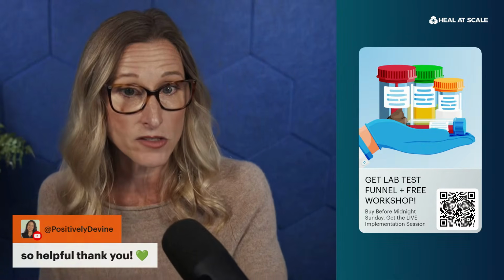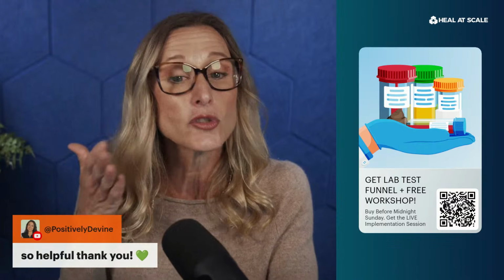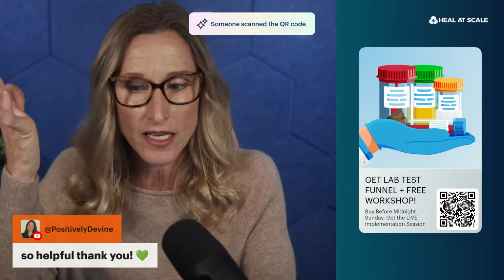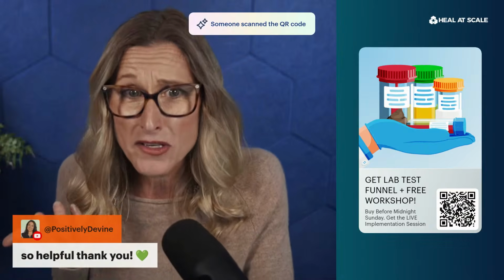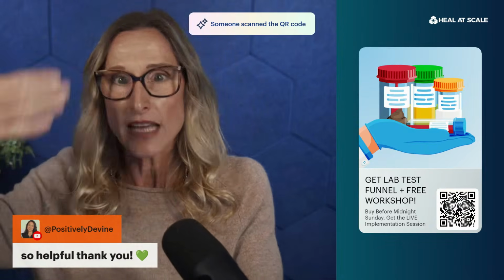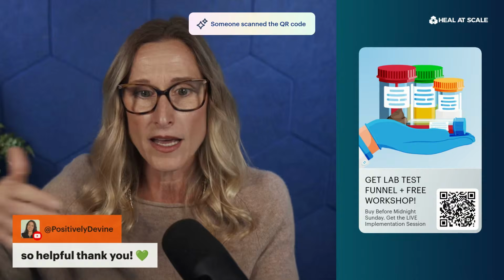So if you're thinking about doing it, do it before April 6th, and then you get to come to the workshop, which is super cool because the AI process that you'll use to create that lab test funnel sales page, once you know how to do it, you could use it to make your second and third and fourth lab test funnel, because these perform so well that most practitioners end up having more than one, right?